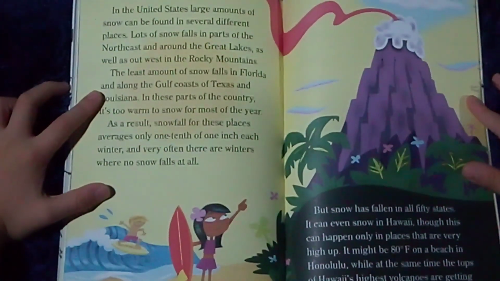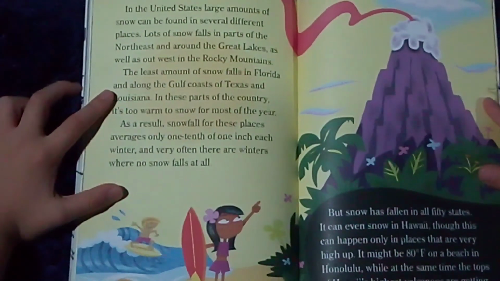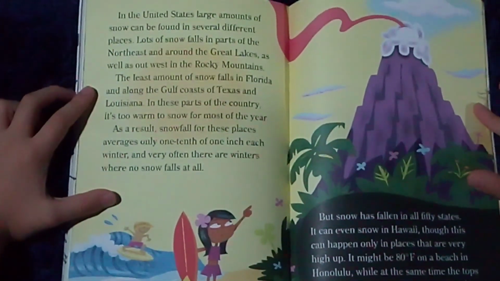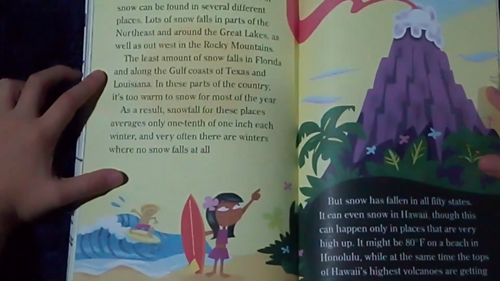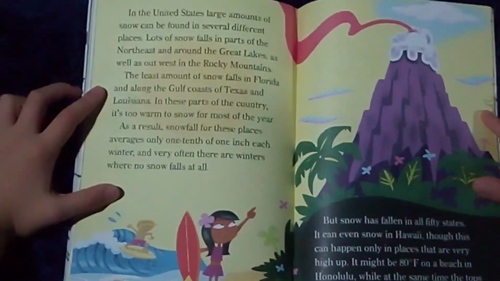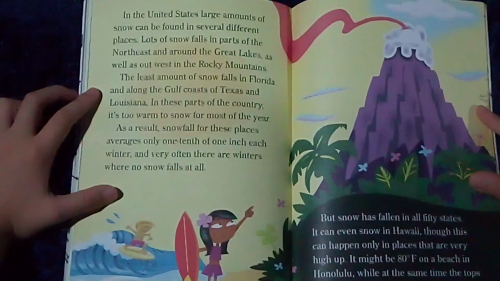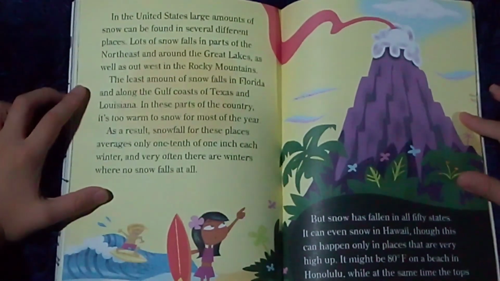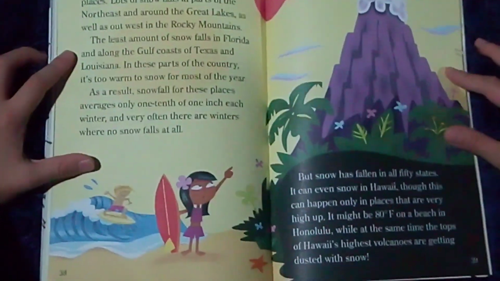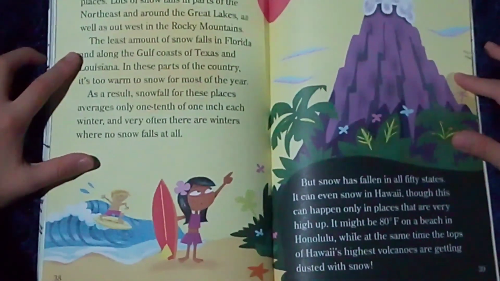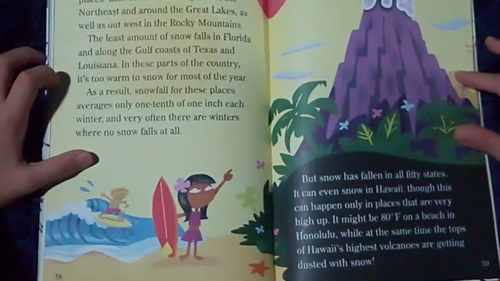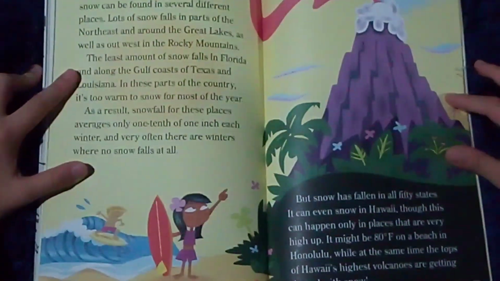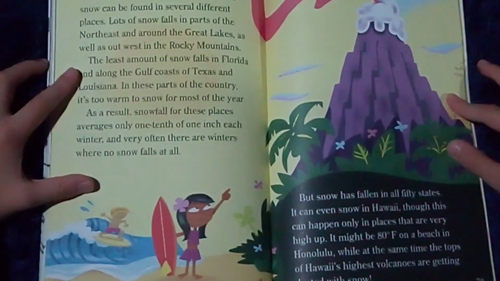The least amount of snow falls in Florida and along the Gulf coasts of Texas and Louisiana. In these parts of the country, it's too warm to snow for most of the year. As a result, snowfall for these places averages only 1/10 of 1 inch each winter, and very often there are winters where no snow falls at all.